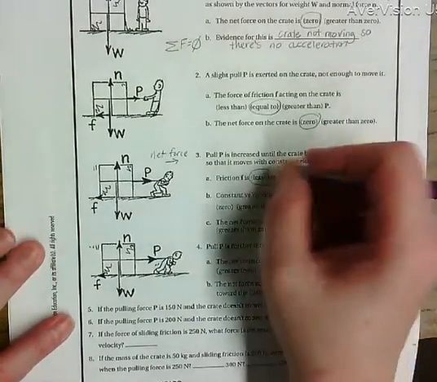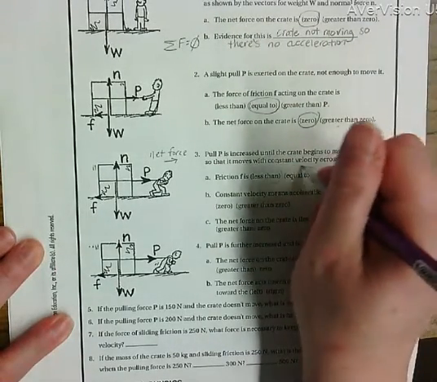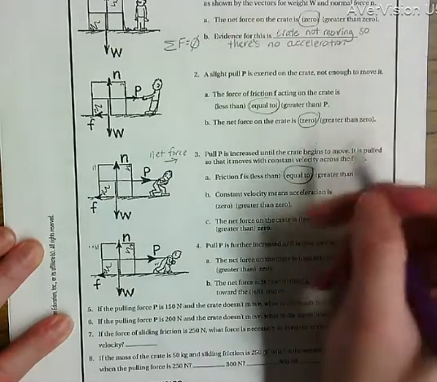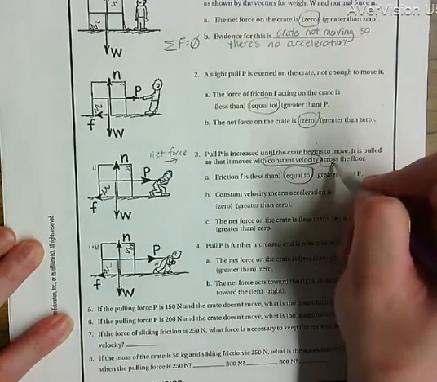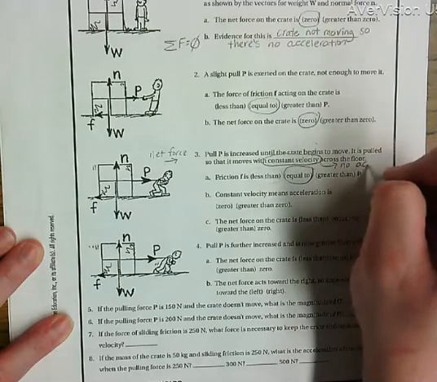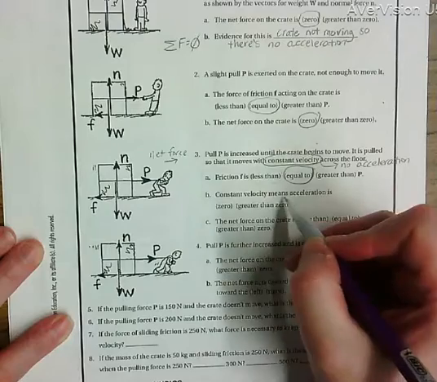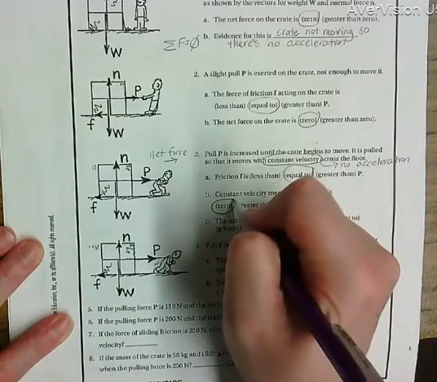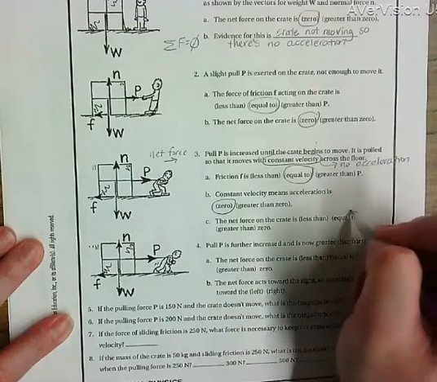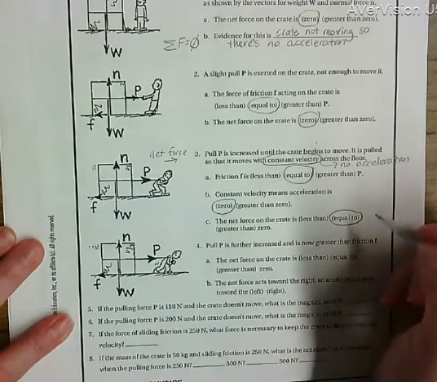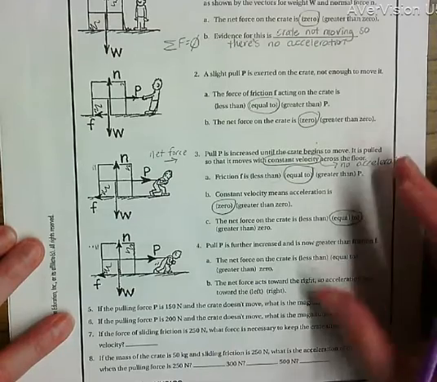Oh, that would be true, sorry. But it actually is equal to, and the reason it's equal to is because it's moving at a constant velocity. And so that's important because that means, again, that there is no acceleration. So constant velocity means acceleration is 0. The net force on the crate is equal to 0 because the sum of the forces is 0. There's no acceleration.